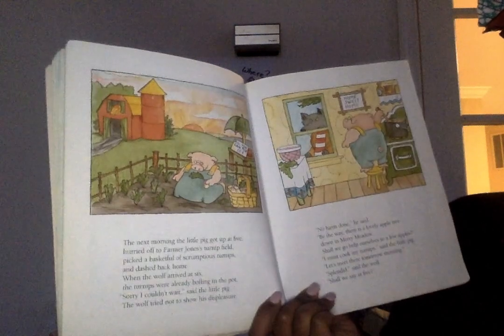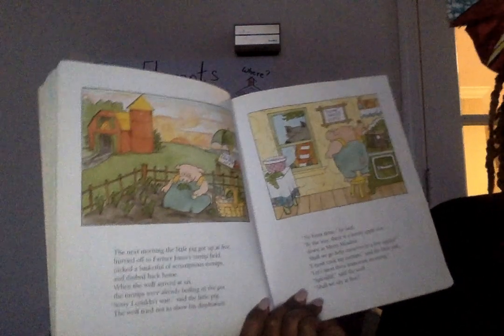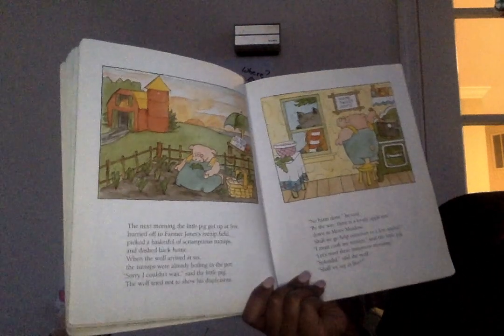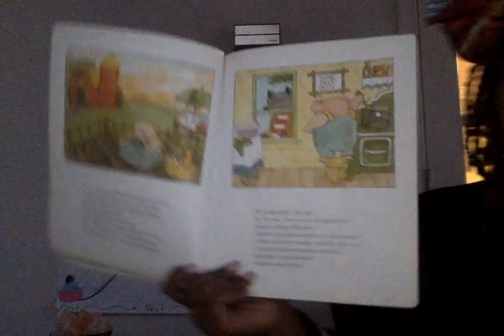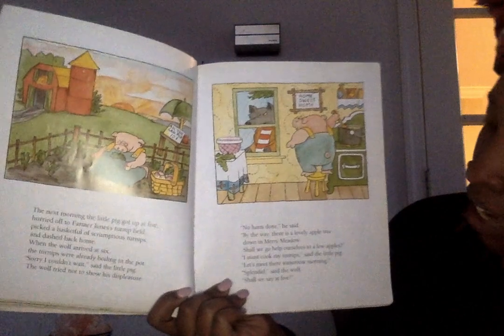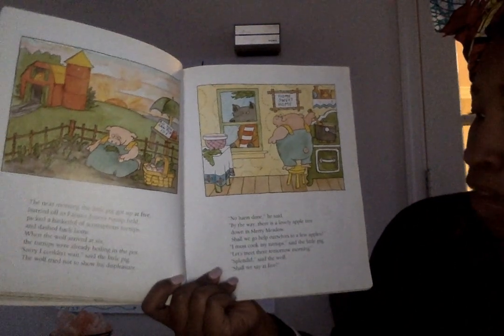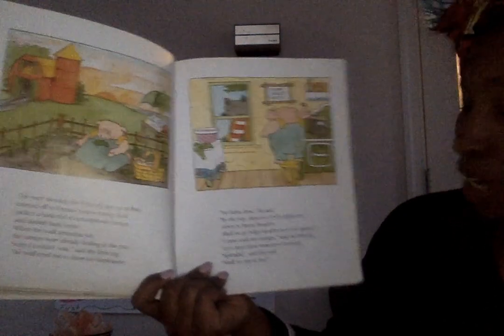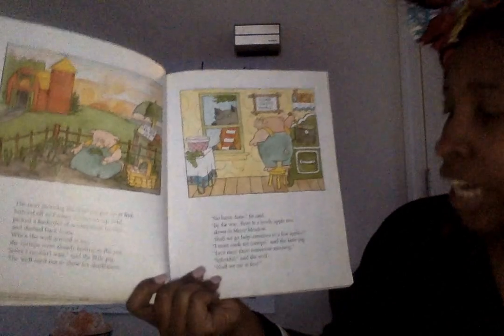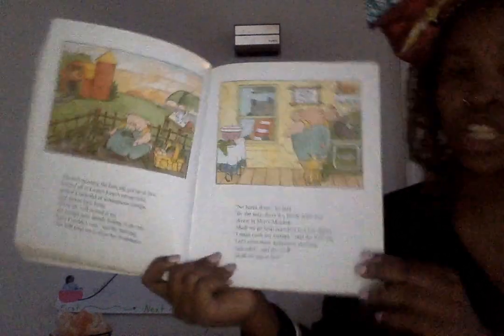When the wolf arrived at 6, the turnips were already boiling in the pot. "Sorry, I couldn't wait," said the little pig. The wolf tried not to show his displeasure. "No harm done," he said. "By the way, there is a lovely apple tree down in Merry Meadow. Shall we go help ourselves to a few apples?" "I must cook my turnips," said the little pig. "Let's meet there tomorrow morning." "Splendid," said the wolf. "Shall we say 5?"